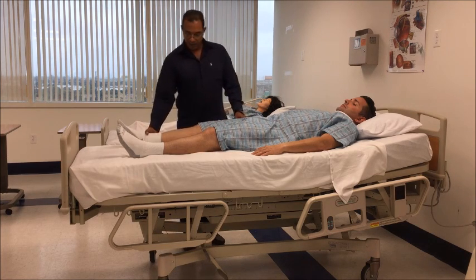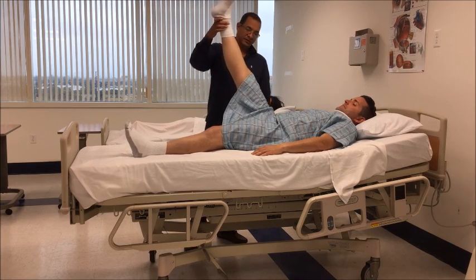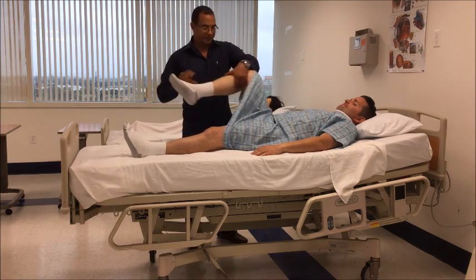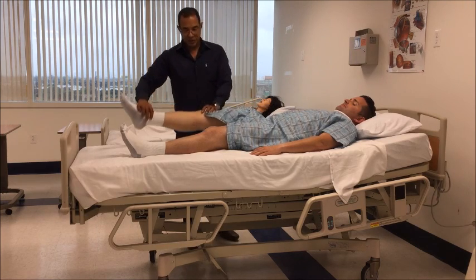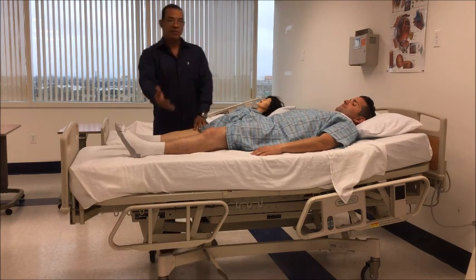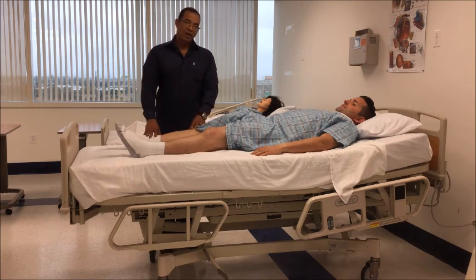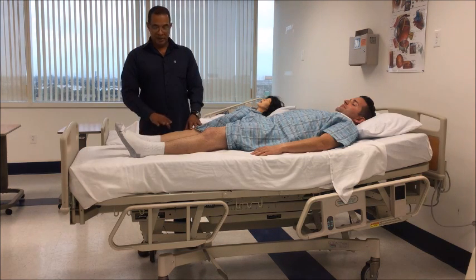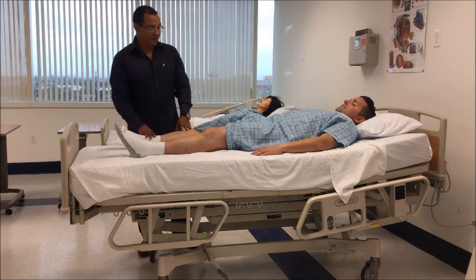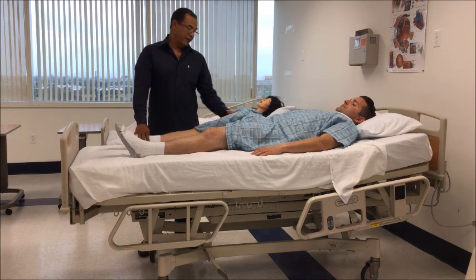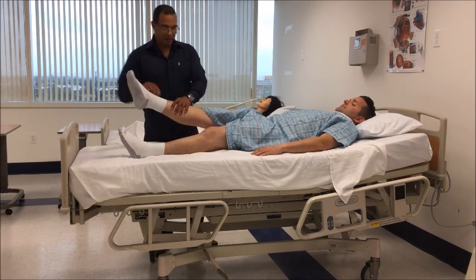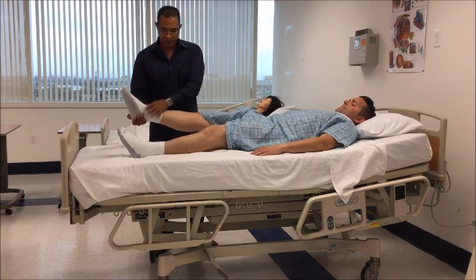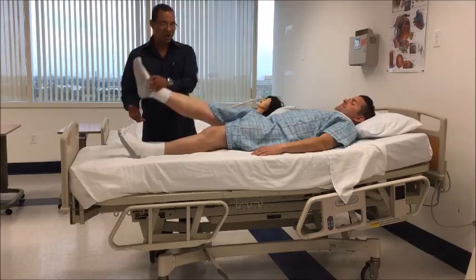Next is flexion, and that way the range of motion, and of course bilateral. We can also explore at this time the muscular strength of the hips. So in that way we go down, now up, okay. And of course, the other side.